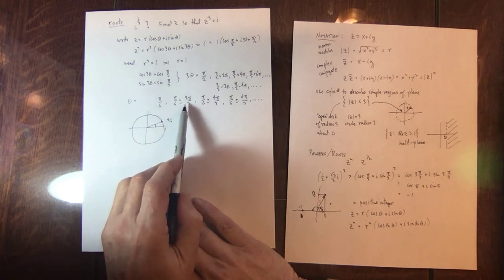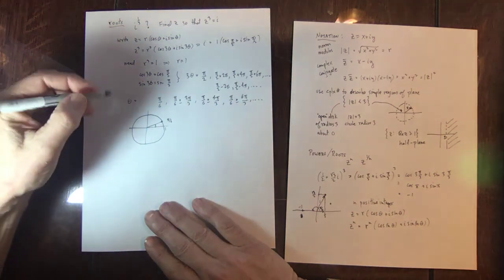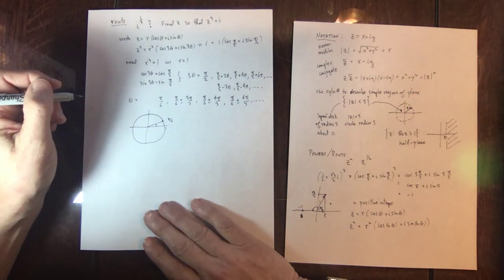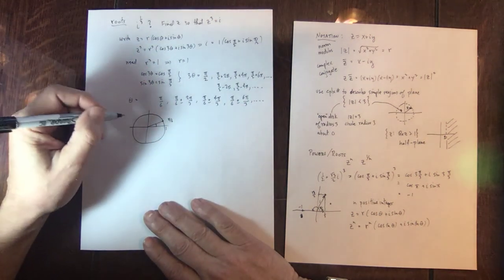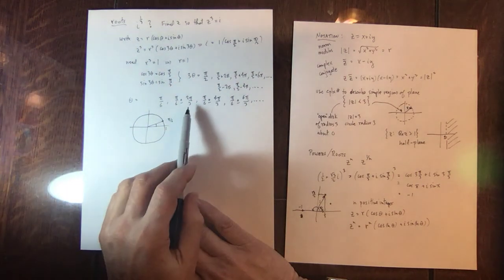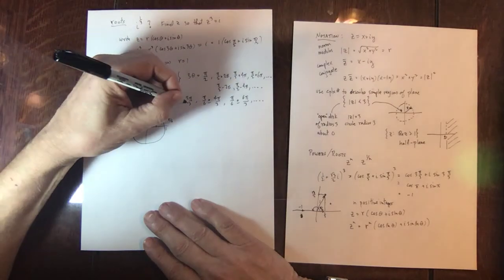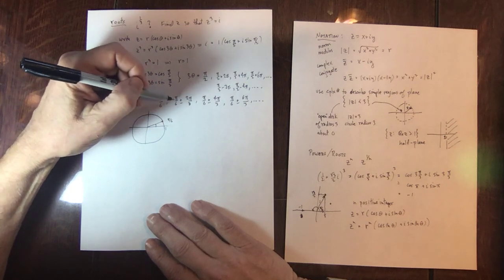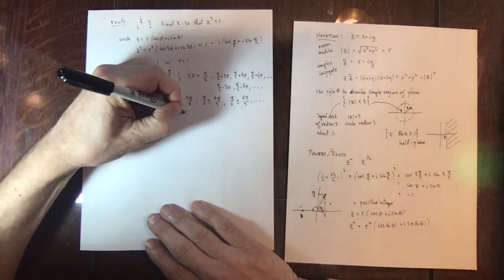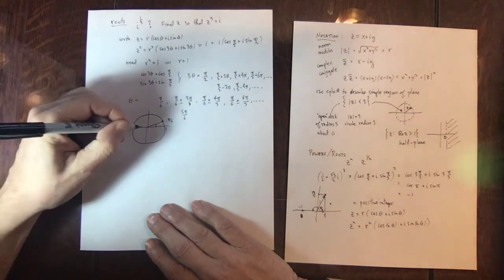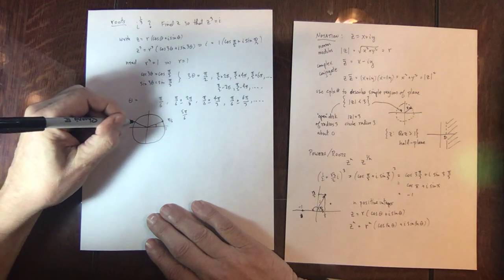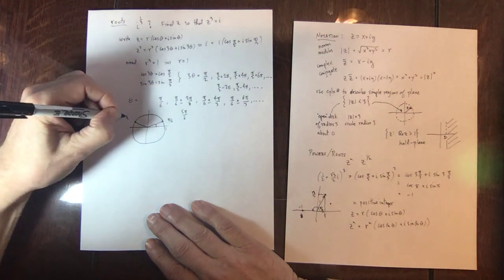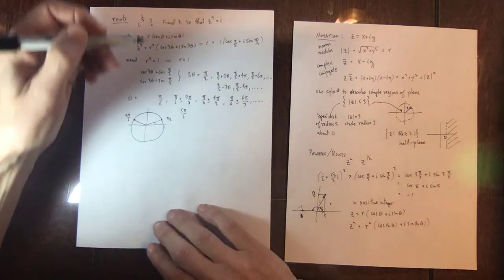But I could also add 2 pi over 3. If I add 2 pi over 3, where does that get me? Actually, this one I can calculate, right? Because if I add 2 pi over 3, that's 4 pi over 6, so that's 5 pi over 6. And that's right there. That's angle 5 pi over 6.